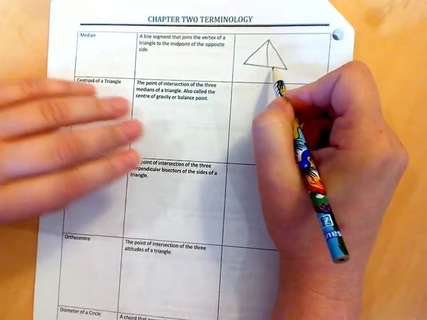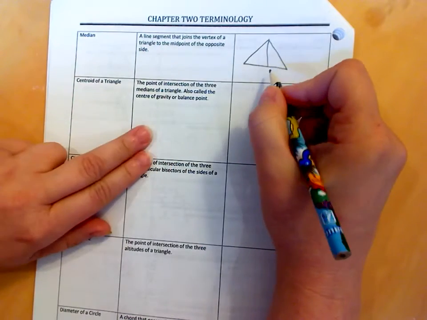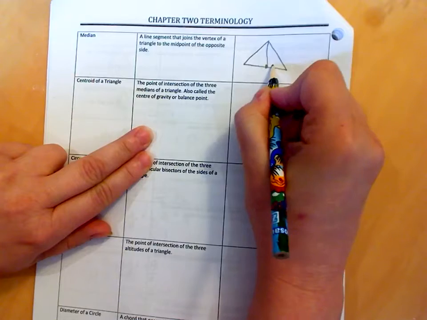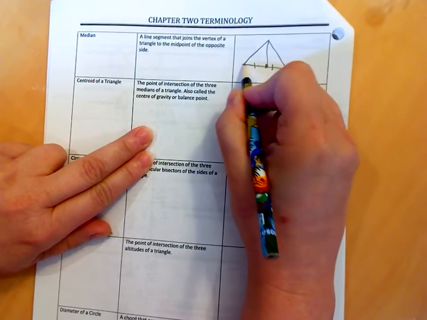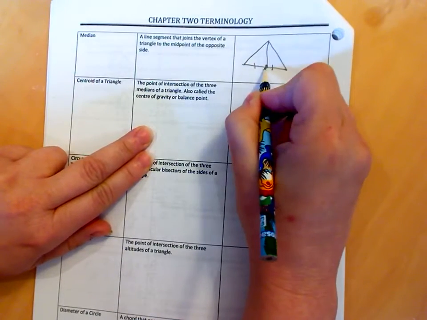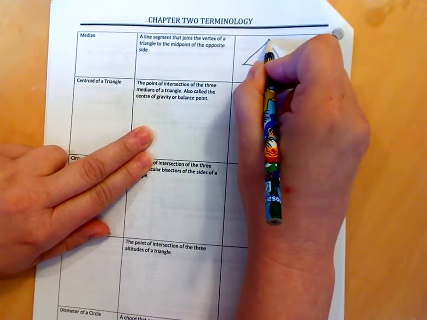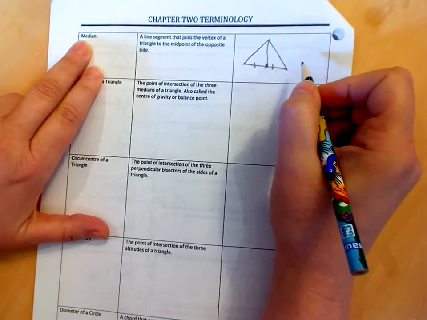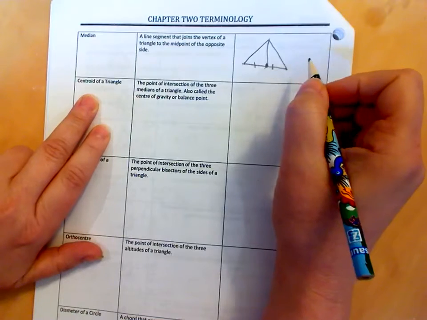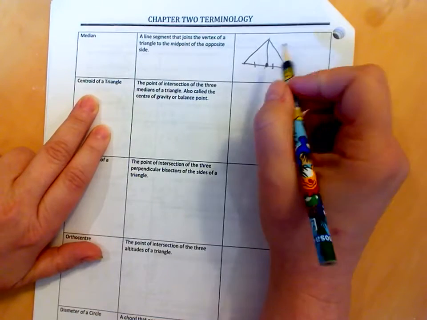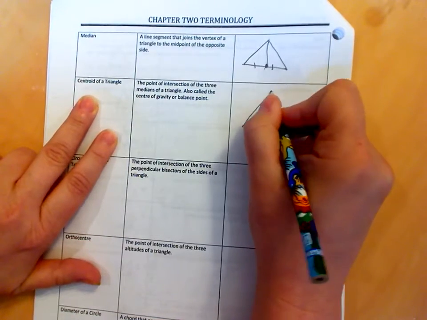So it's not necessarily 90 degrees, but what it does do is it connects to the midpoint of this side. So this side has a midpoint, and when you connect that midpoint to the opposite vertex, you have what's called a median.